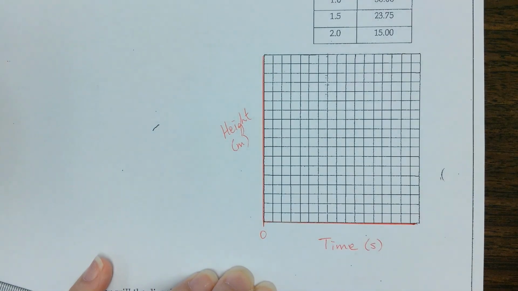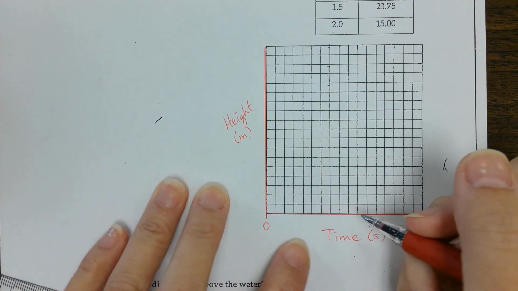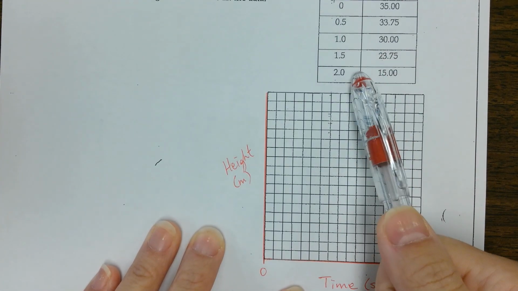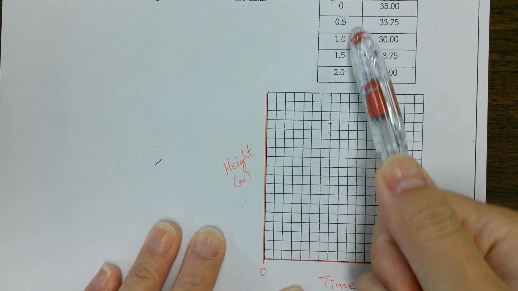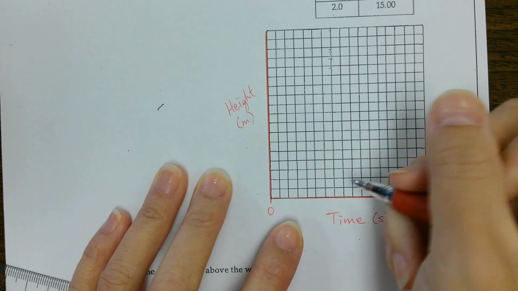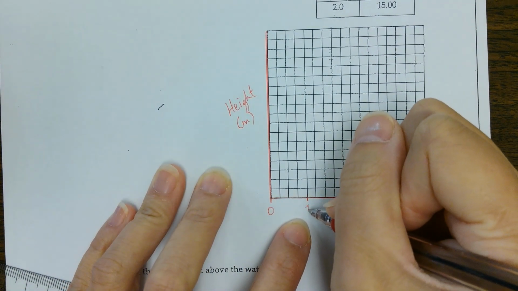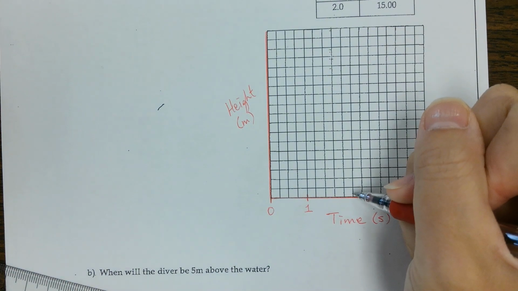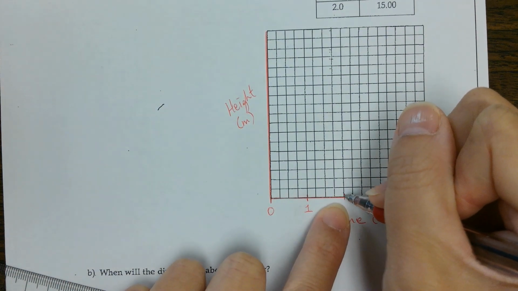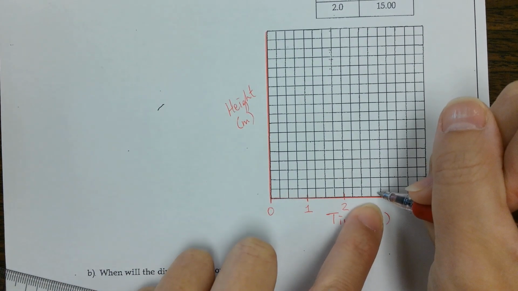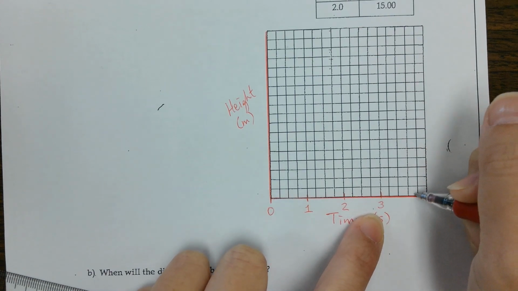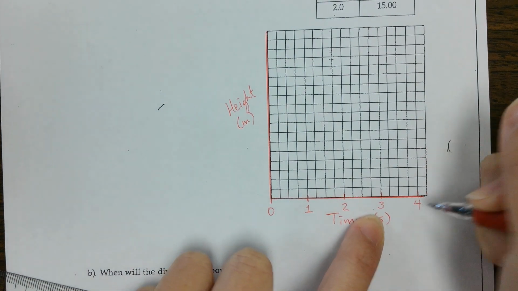Okay. So time, looking at the table right here, I see I just need to go from 0 to 2. So I'm going to do like 1, 2, 3, 4, something like that.